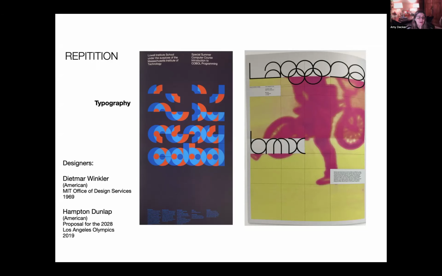50 years later, if you look at the poster next to it, Hampton Dunlop's proposal for the 2028 Olympics in LA also uses repeating geometric forms to create the title of the poster. So here's an example, 50 years apart, of a very similar design principle being used in both of these posters.